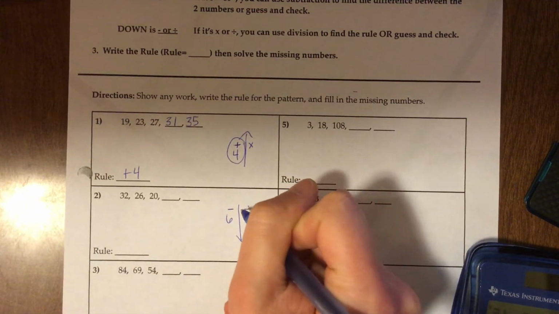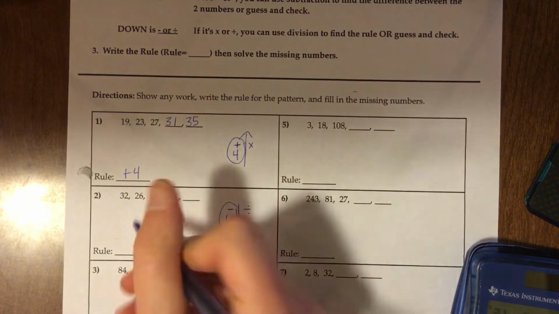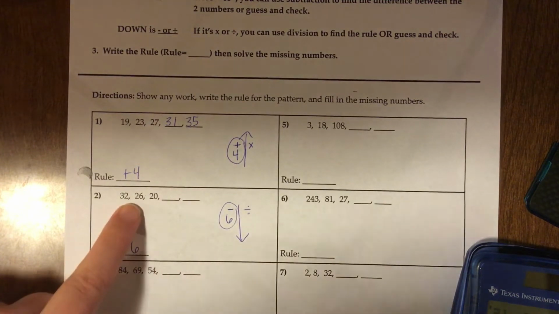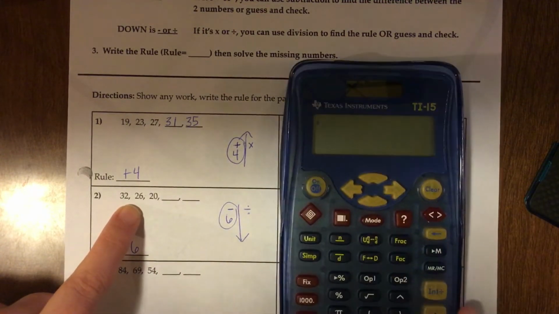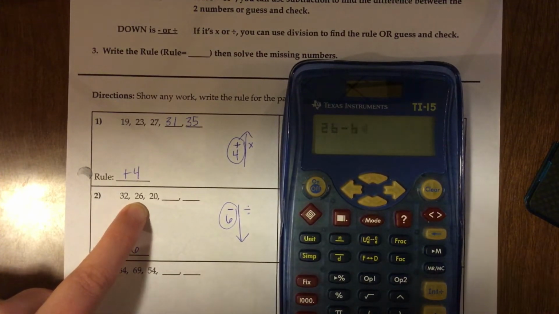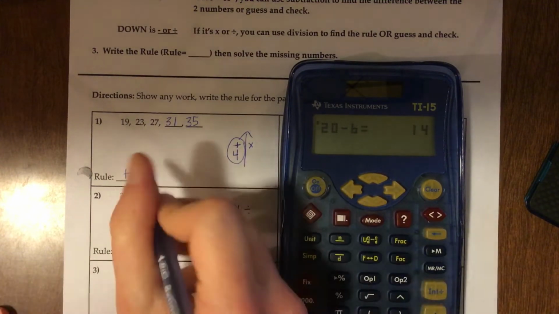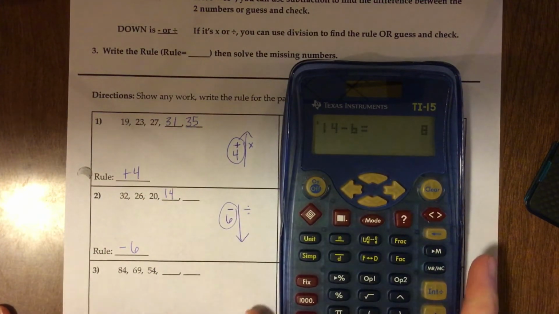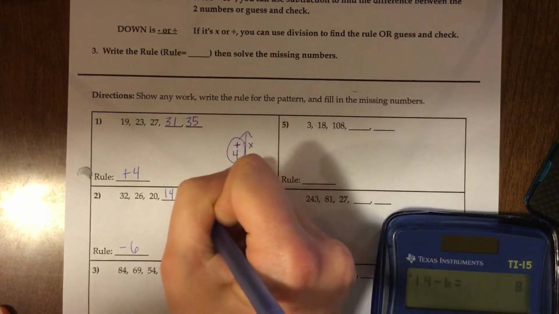So my rule is going to be minus 6. So I'll write that right here. Now to check, 32 minus 6, I get 26. Then minus 6 again, I get 20. Now fill in the blanks, minus 6 more is 14. Minus 6 more is 8.